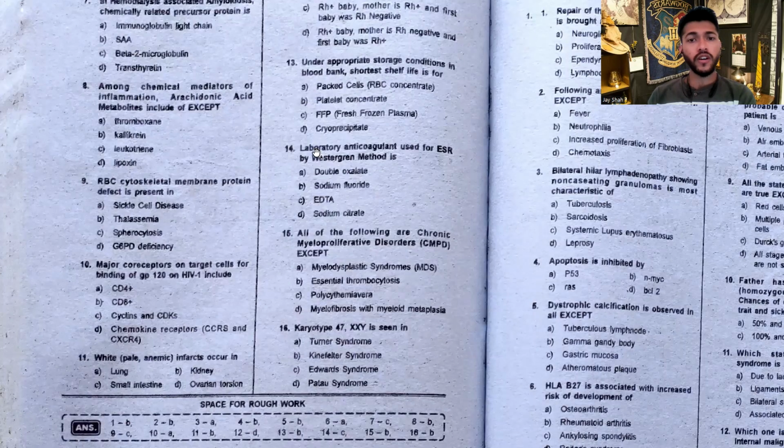Lab anticoagulant for ESR in Westergren method. In Westergren method, you will use double oxalate. In Wintrobe, Wintrobe ends with E. So for Wintrobe remember EDTA, and for Westergren remember double oxalate, ammonium and potassium oxalate. So the answer is double oxalate. Wintrobe is EDTA and Westergren is double oxalate.